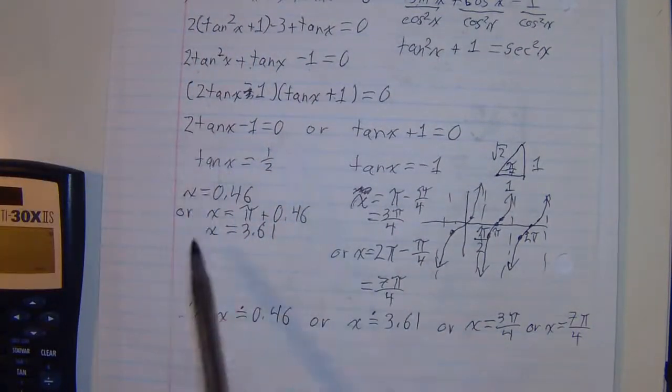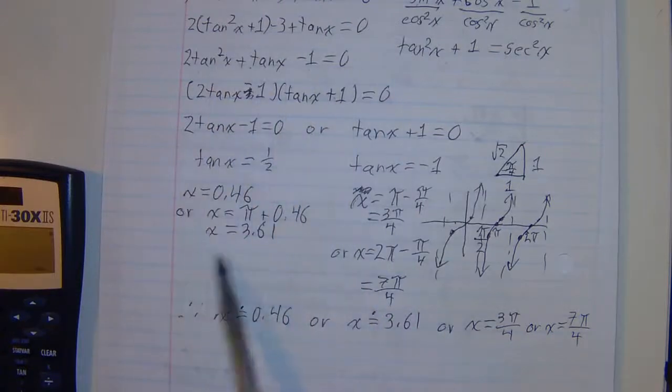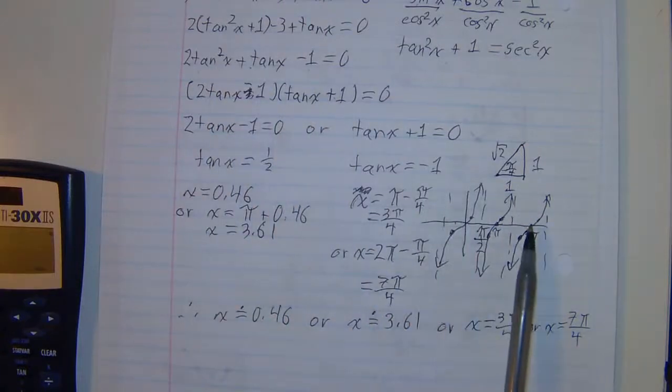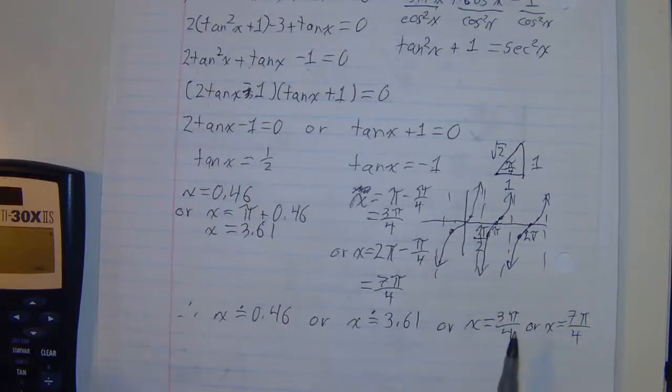So this shows you how we can use our trig identities to solve them. It shows you an example with tangent in it, and it shows you an example where we have some solutions that we don't have exact values for, but we have approximate values, and some solutions that we do have exact values for.